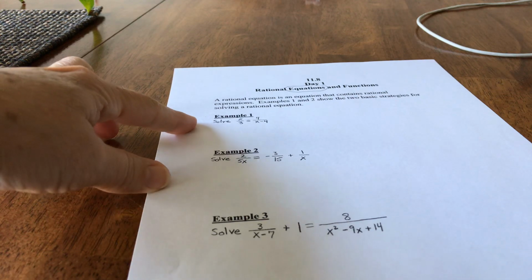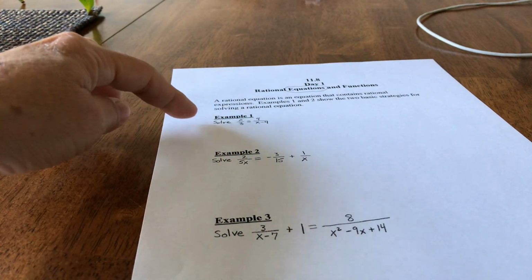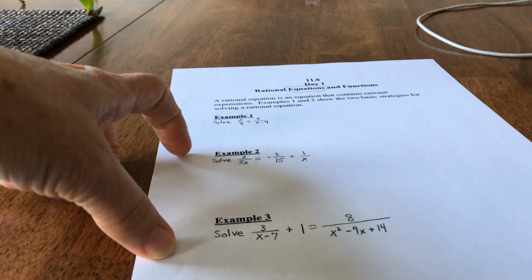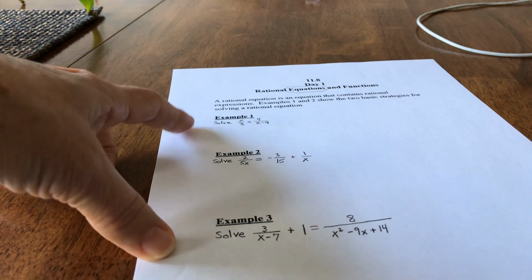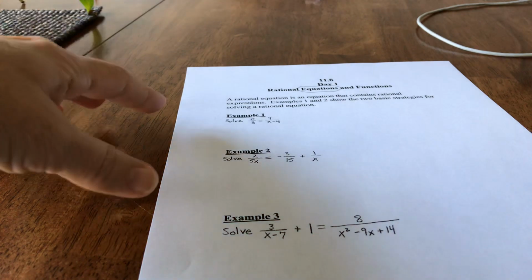Example 1 on this note sheet, I guess, is different than example 2 and example 3. We take a look, compare them to each other. See if you can notice a difference between example 2 and 3 when you compare it to example 1. Because it'll determine how you attempt to solve it.